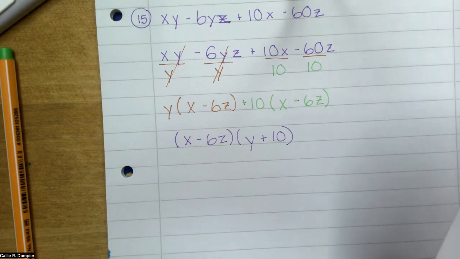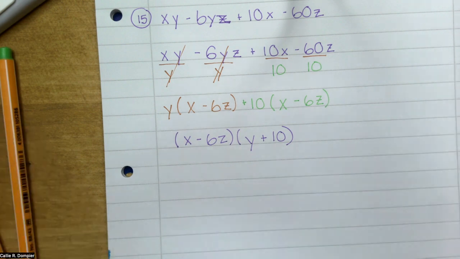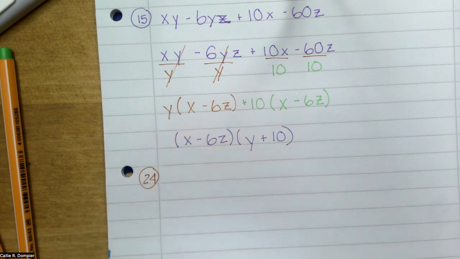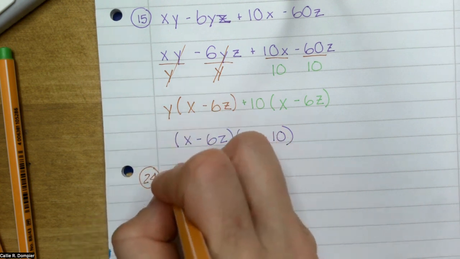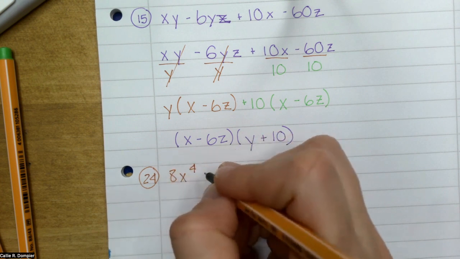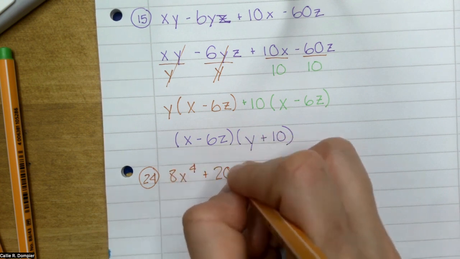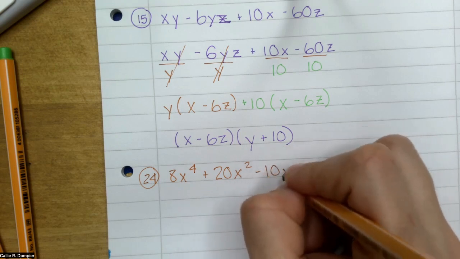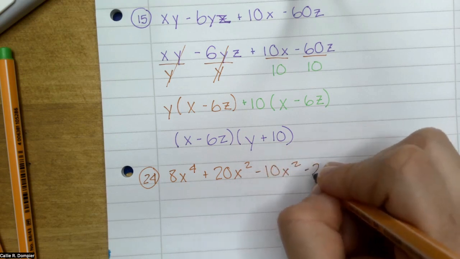Which other one has 4 terms? I think there's only one left with 4 terms, and it's number 24. So number 24 is 8x to the 4th plus 20x squared minus 10x squared minus 25.